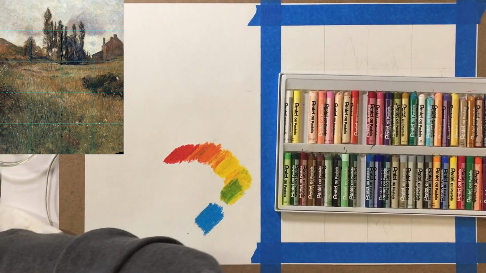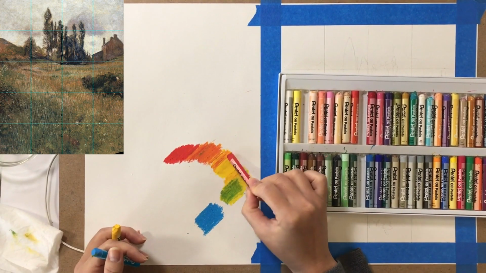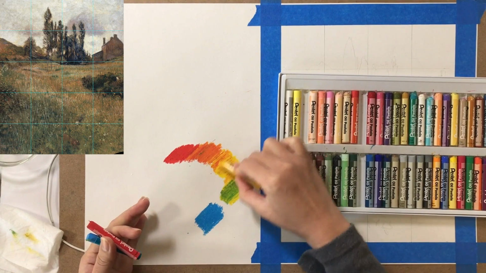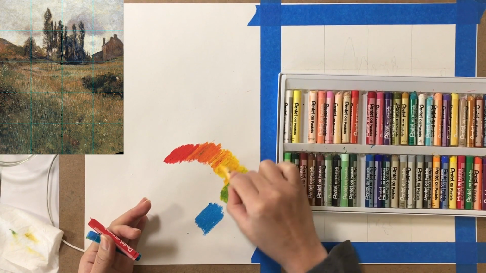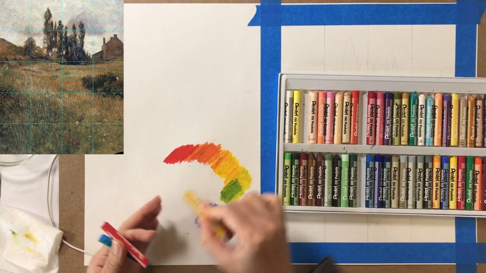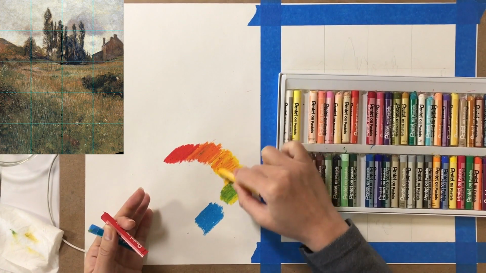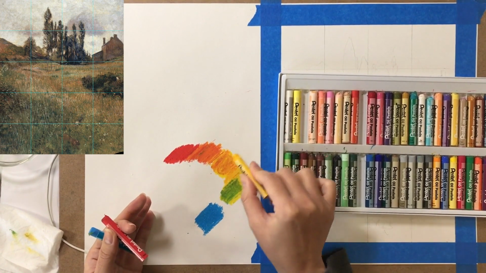And lightly put a little bit more red, and then we're going to move that red around and blend. You can blend colors this way, again, moving from lighter value to darker value.